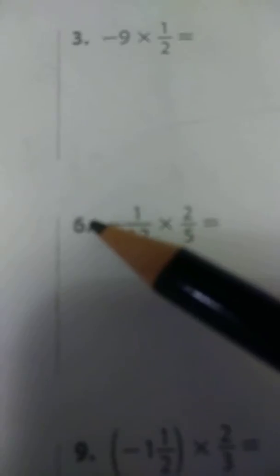So at this time, you guys will take a look at number 6. Teachers at this time, please pause the video so they can take about 2 minutes to solve, or probably less than 2, maybe a minute or 2 to solve number 6.